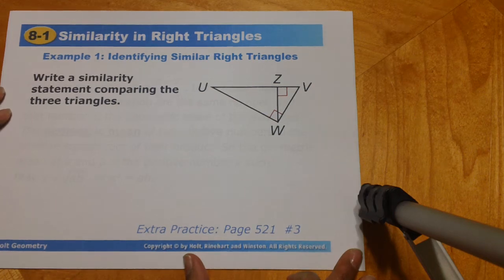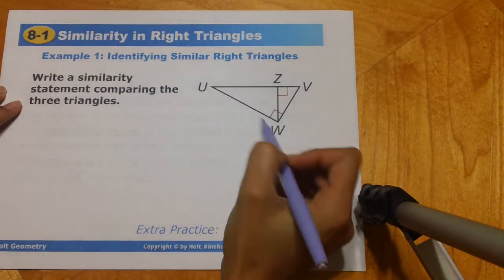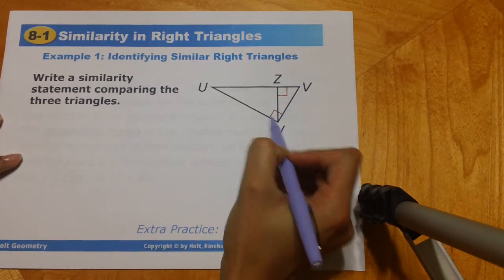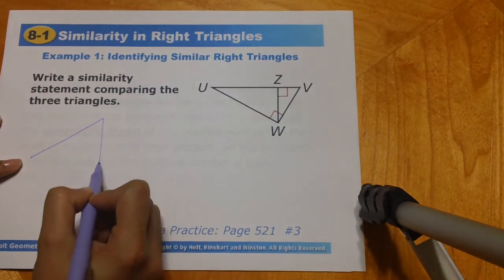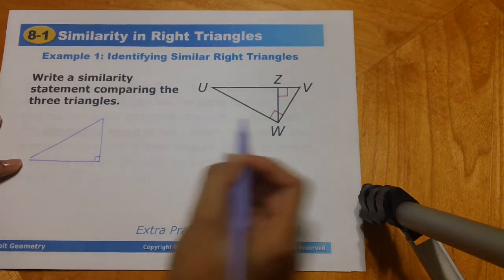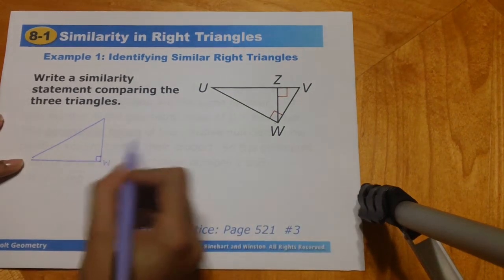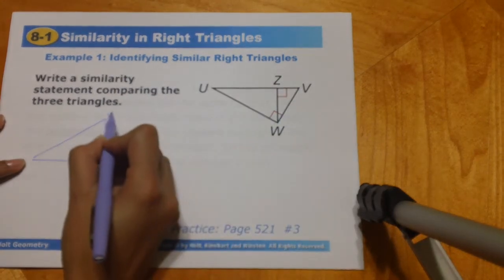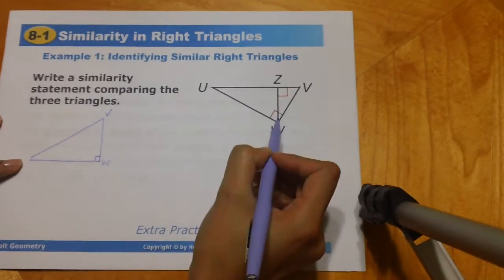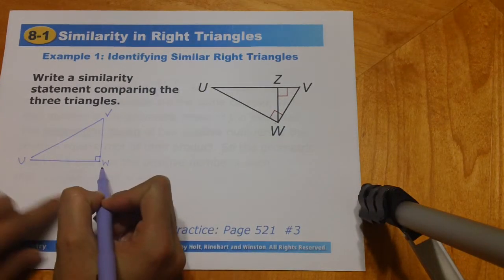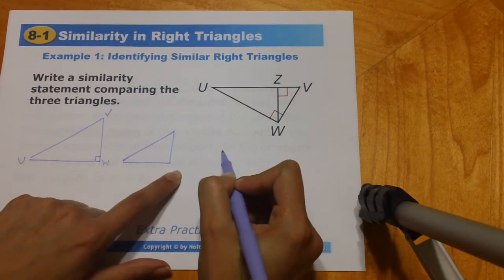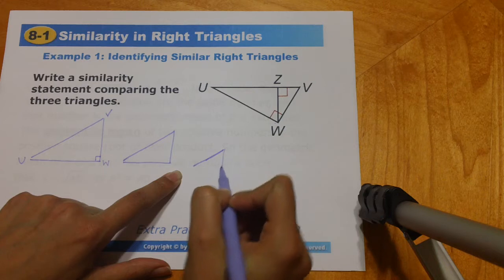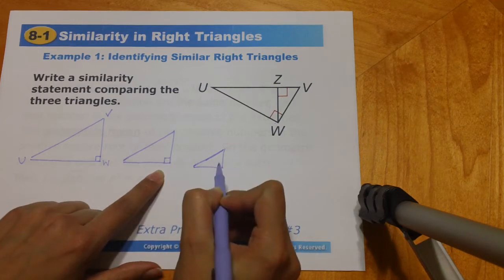So our first question is asking us to write a similarity statement comparing the three triangles. And we have this one here. I'm always going to start with my larger one, and I'm going to make my 90-degree corner over here. So I know the largest triangle has W in the 90-degree corner, V in the side directly above that, and then U off to the end there. And then I'm going to make two more triangles, one smaller than the first. These are supposed to be 90-degree triangles.